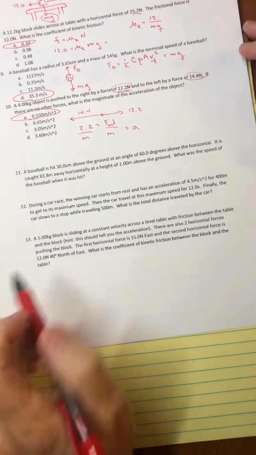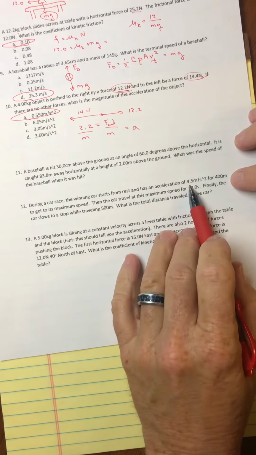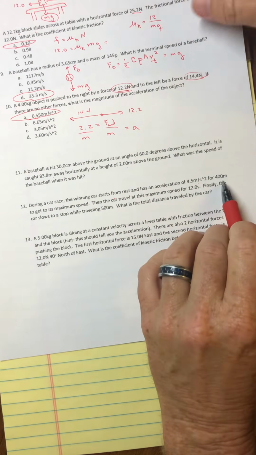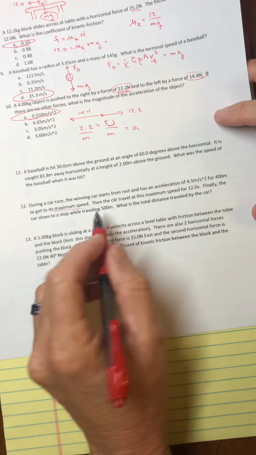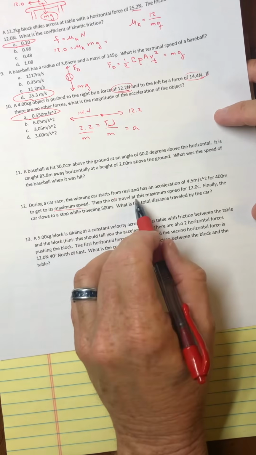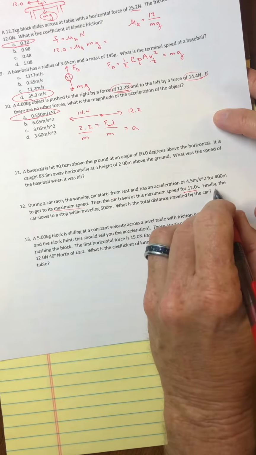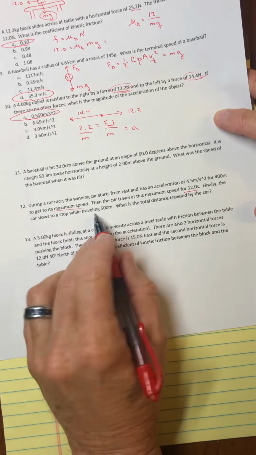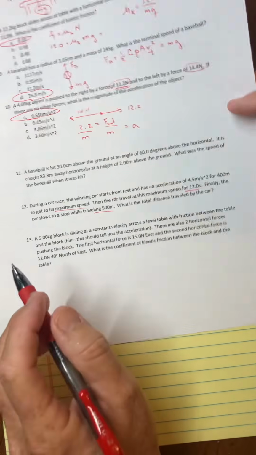This one says, during a car race, the winning car starts from rest, accelerates at 4.5 meters per second squared for 400 meters, okay, to get some maximum speed. Doesn't say what it is. Then the car travels at this maximum speed for 12 seconds, okay. And then finally, the car slows to a stop while traveling another 500 meters. What is the total distance traveled?